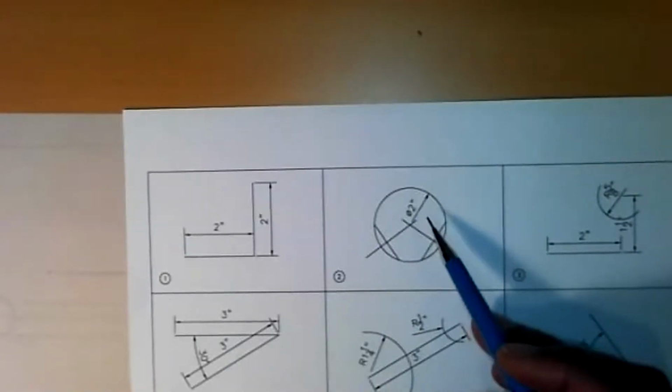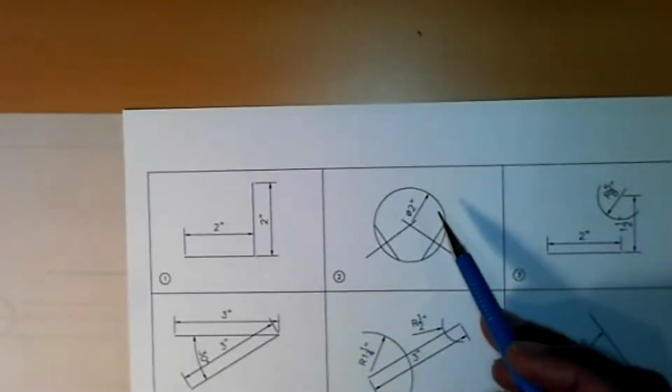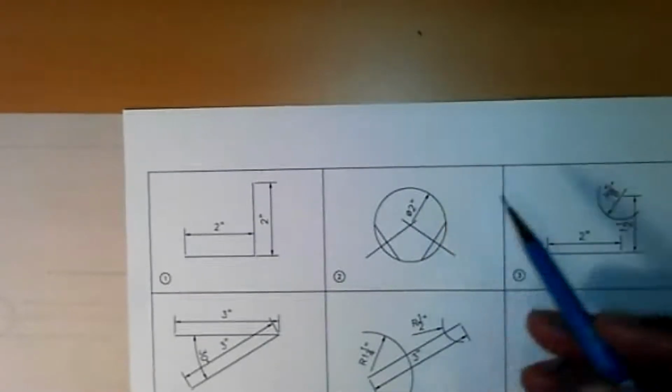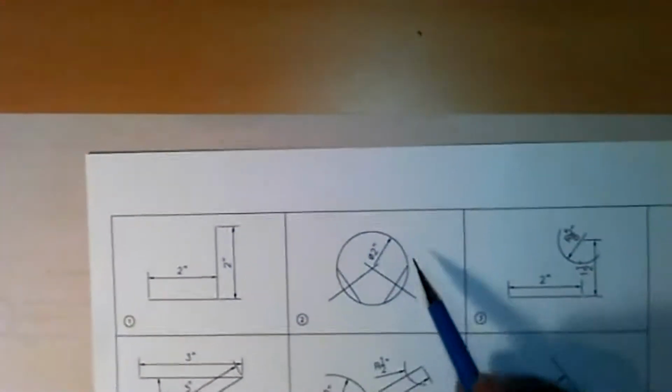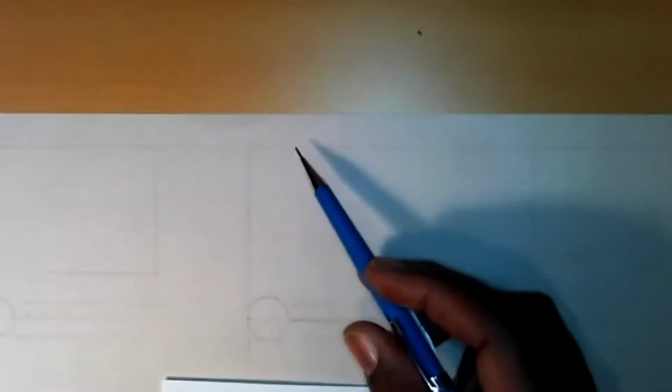Again, the circle is 2 inches in diameter, so you have to set your compass distance to a 1 inch radius. Now we want to get this circle kind of like it is here, kind of centered between here and here, and between the top of the circle and this line here.